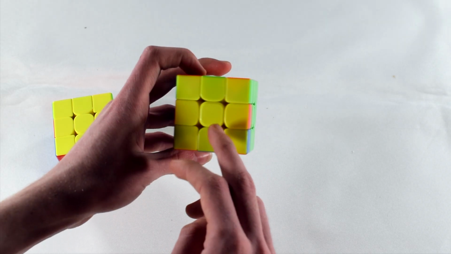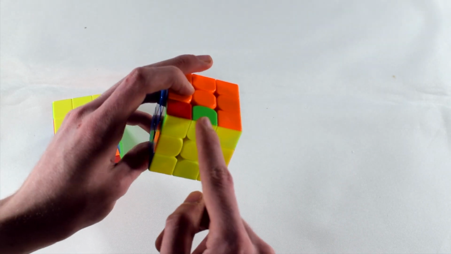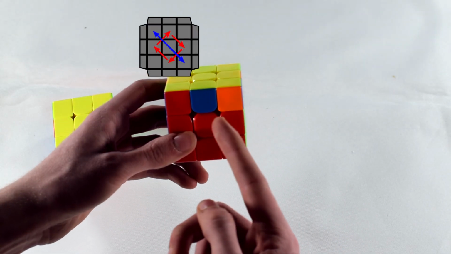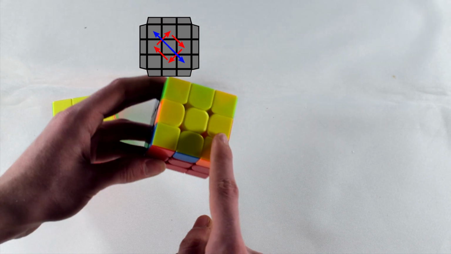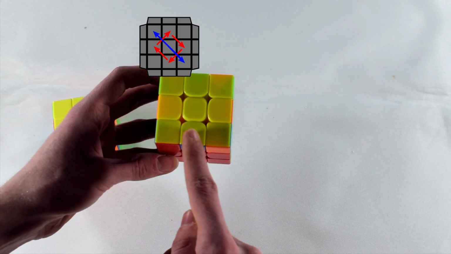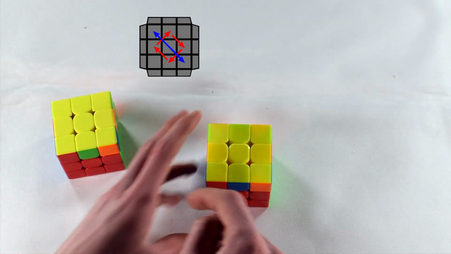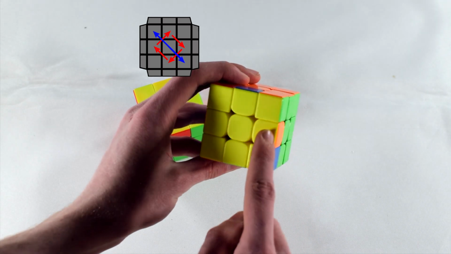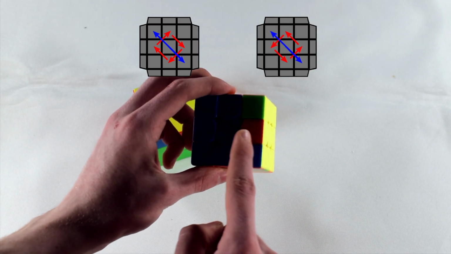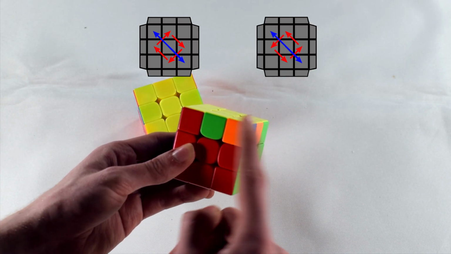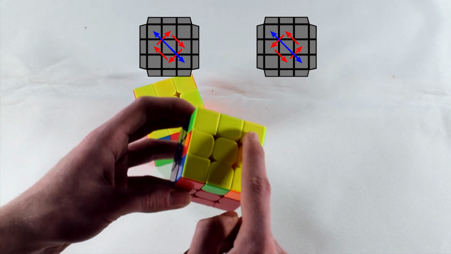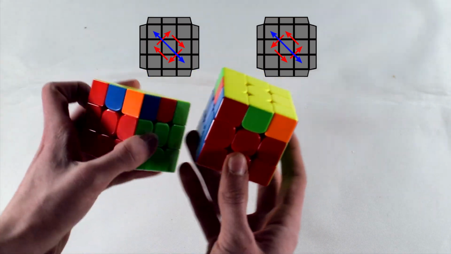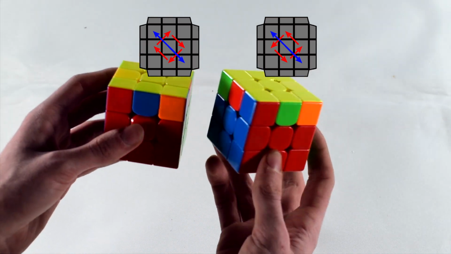But I want you to look even further than that. Which direction do all these edges need to go? The green edge needs to go to here, the red edge needs to go to here, the blue edge needs to go to here, and the orange edge needs to go to here. All the edges are making a cycle going clockwise. Now I want you to take a look at this one. This orange edge needs to go to here, the blue edge needs to go to here, the red edge needs to go to here, and the green edge needs to go to here. All these edges are going counterclockwise. Do you see the pattern here?